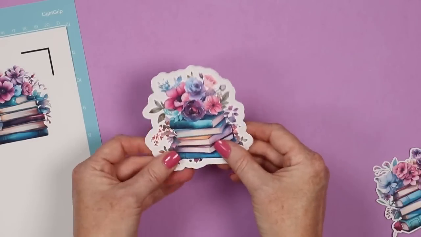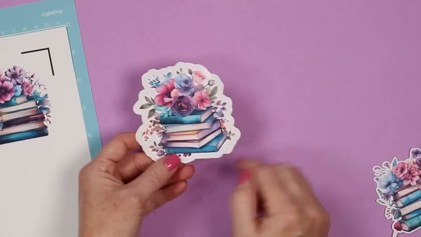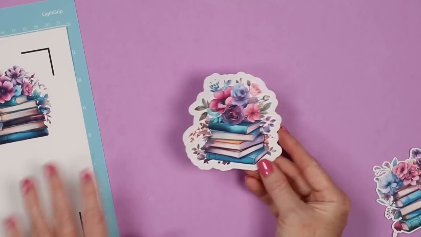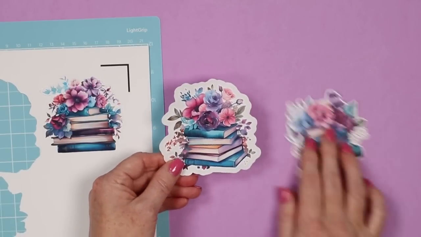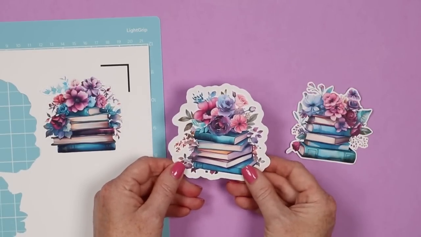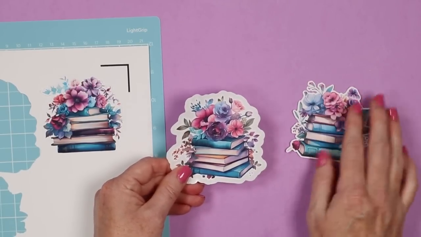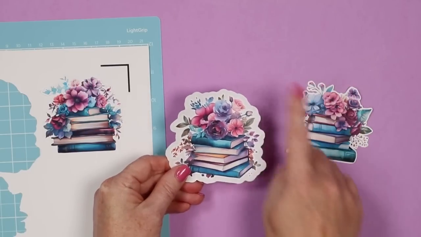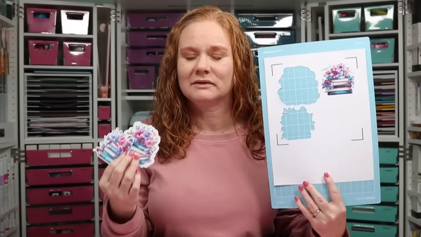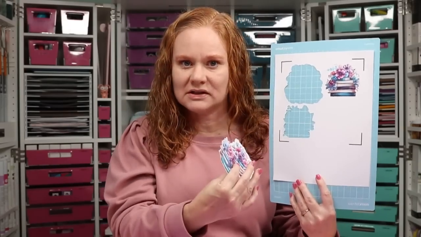So a kiss cut with that die cut outer edge is my personal favorite, but now you have three options with Create Sticker right in Cricut Design Space. Die cut, just kiss cut, or kiss cut with die cut around the edge. So as you saw, I was able to cut all three types of stickers on one sheet within Cricut Design Space, which I liked. So I could do the kiss cut, the through cut, as well as the kiss cut with the through cut around it.